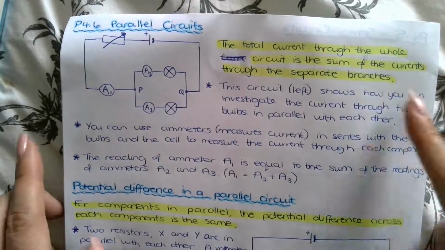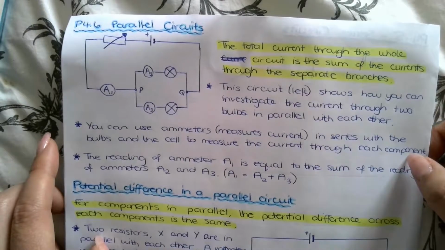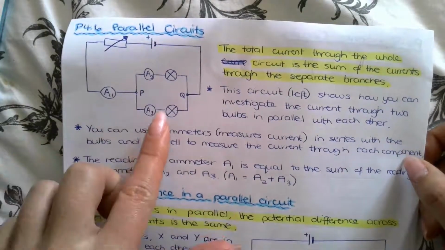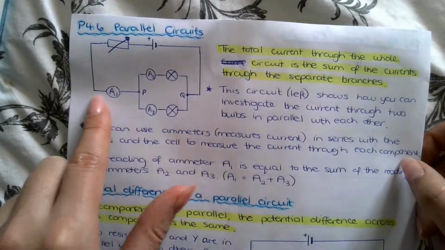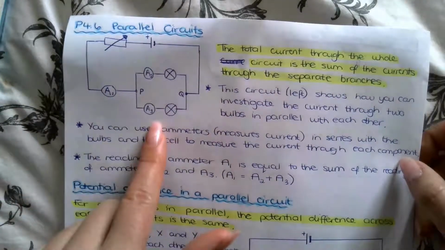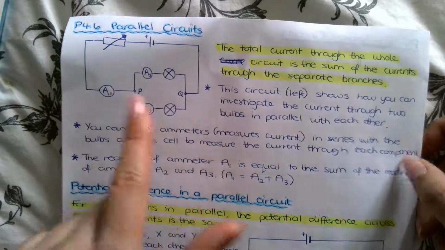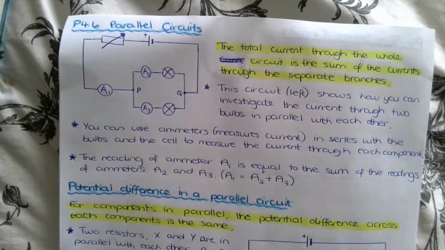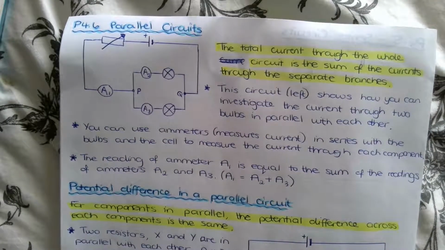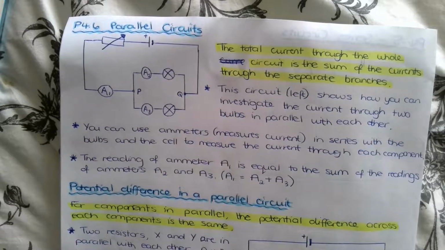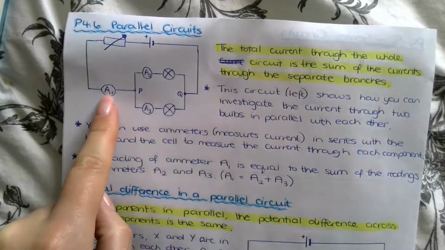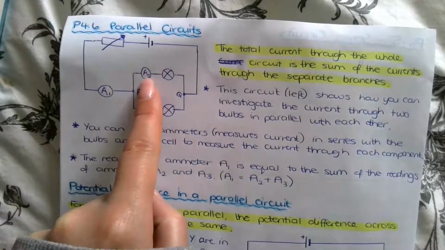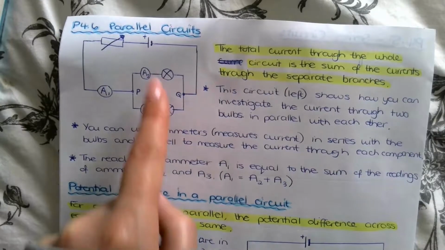So this circuit on the left shows how you can investigate the current through two bulbs that are parallel to each other. So I've got two ammeters, one ammeter there, one ammeter there, and I've got one here. So this is on the main branch going round, and I've got two branches separating off here, and I can use these readings to investigate how the current changes around the circuit. So you can use ammeters, which measure current, in series with the bulbs, so next to the bulbs, so remember series means next to, and the cell to measure the current for each component. So this will measure the current through the cell because it's in series with the cell. This will measure this bulb, this will measure this bulb because it's in series with that.